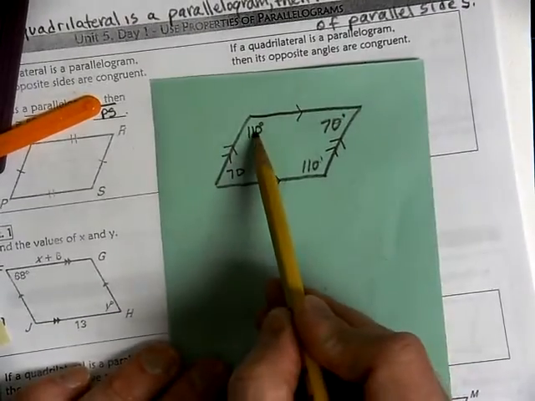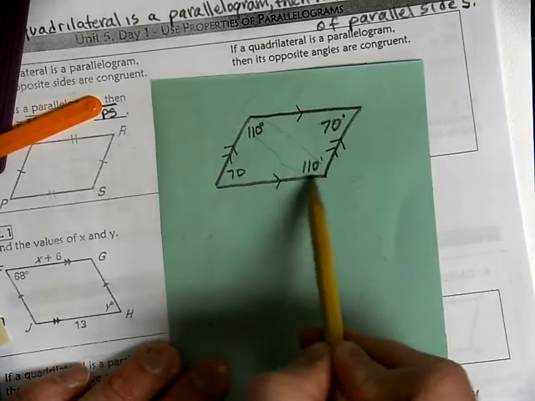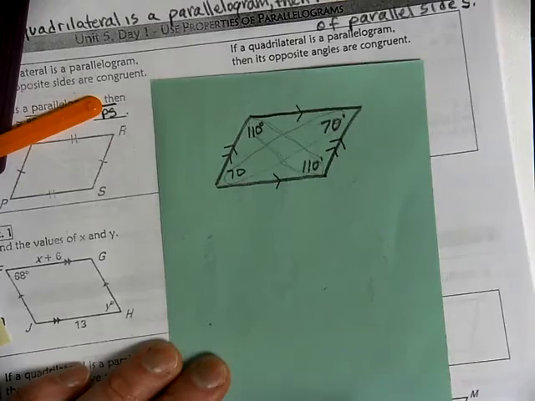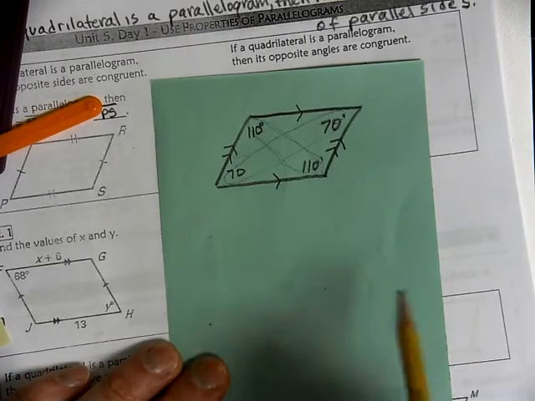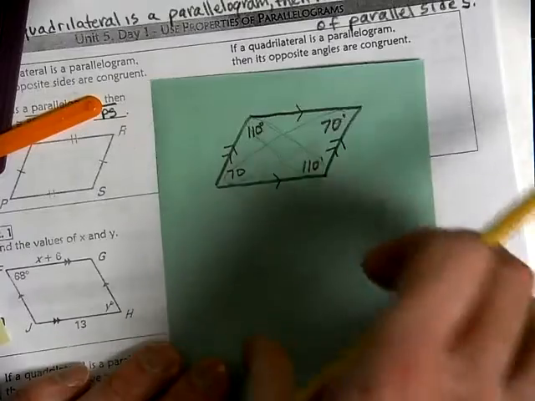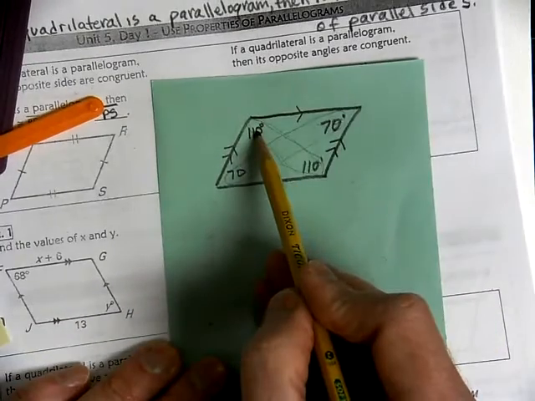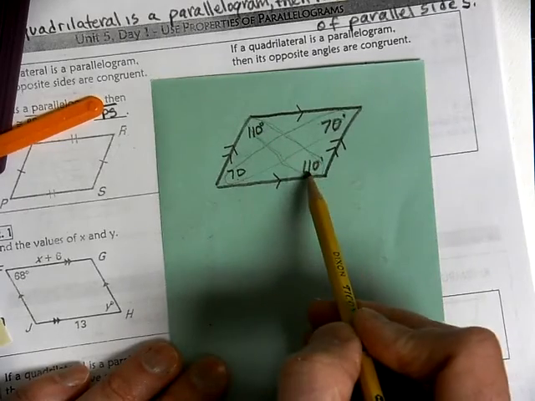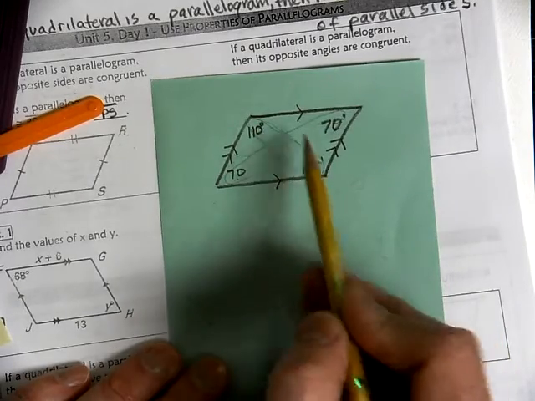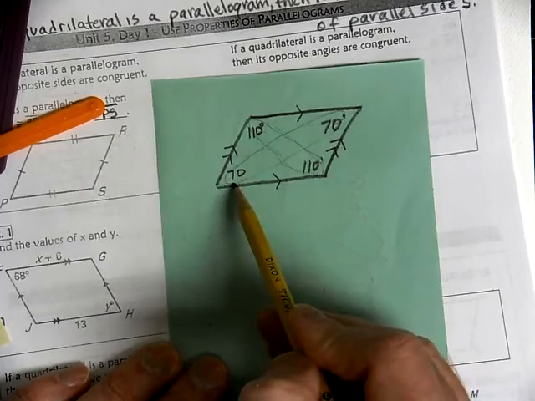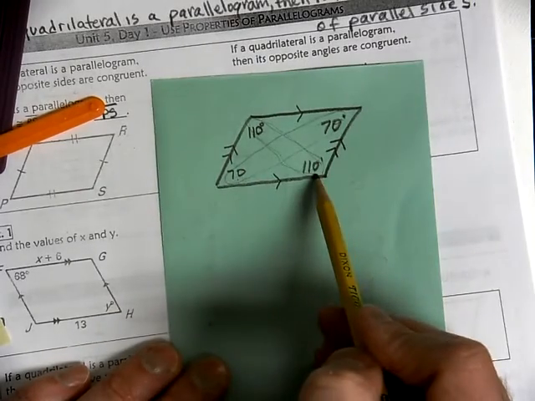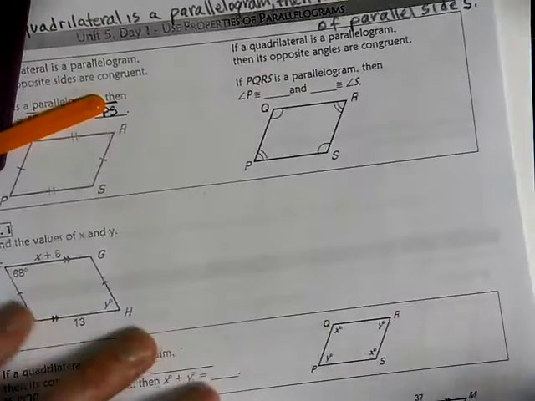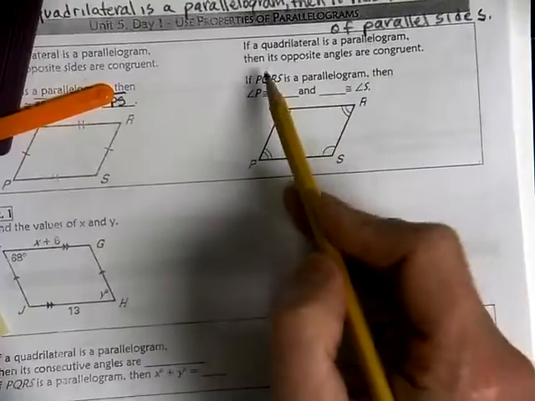So one thing we notice is that the opposite angles are always going to be congruent. That would be true no matter what your measurements were. If that was 120, this would be 60. And if this was 60, this would be 120. So 120 and 120 would match. If that was 100, this would be 80. If this was 80, this would be 100. 100s would match. So that's our other property we have here.